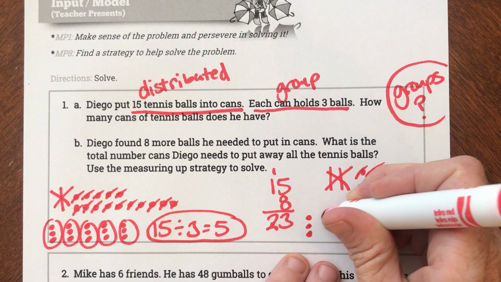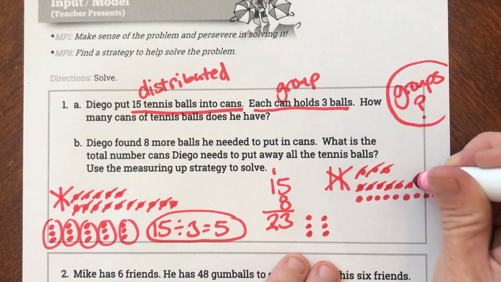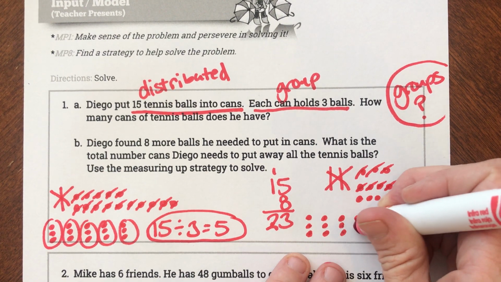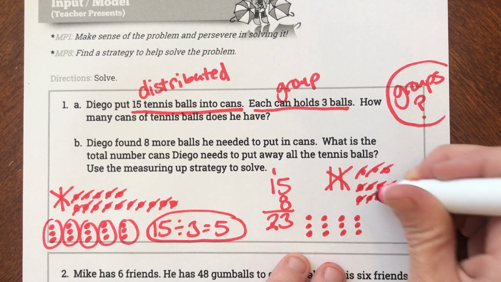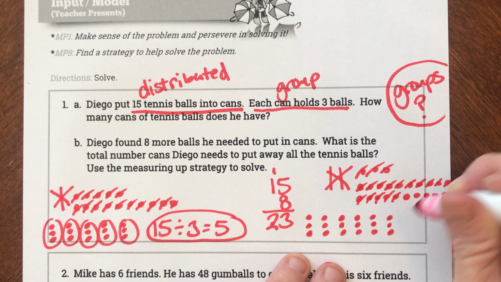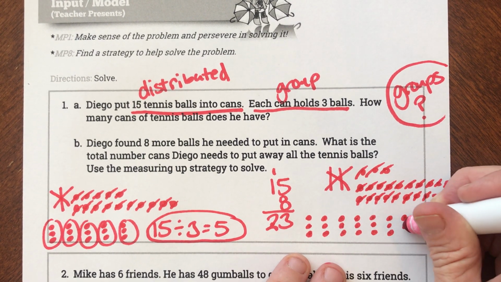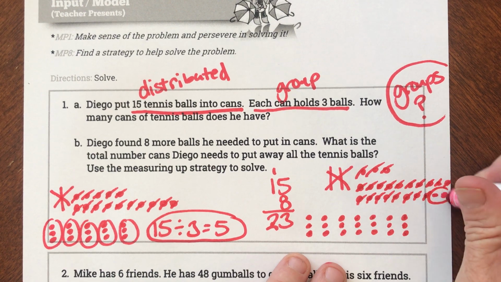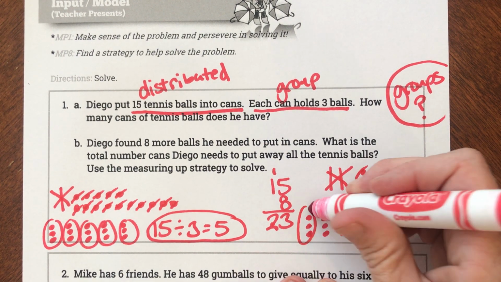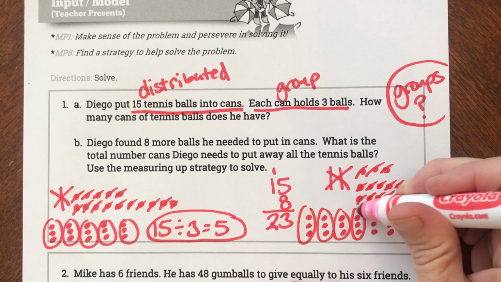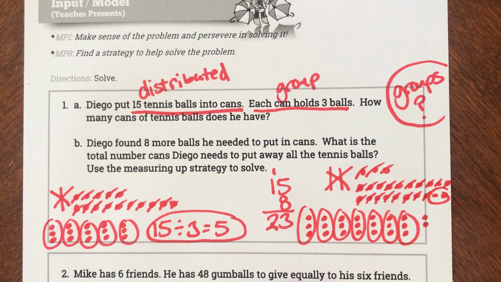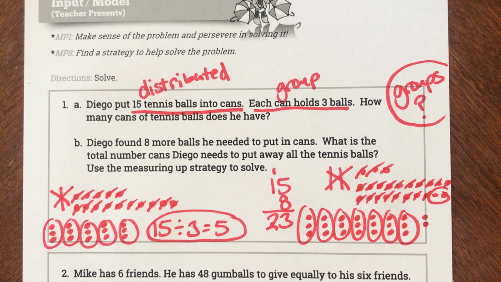Group after group. Oh, and there's 2 left over. So we have 7 groups of 3 with 2 left over.